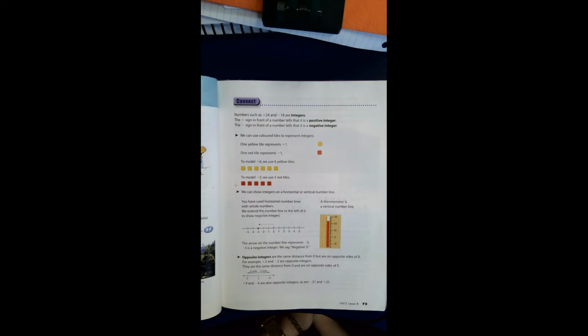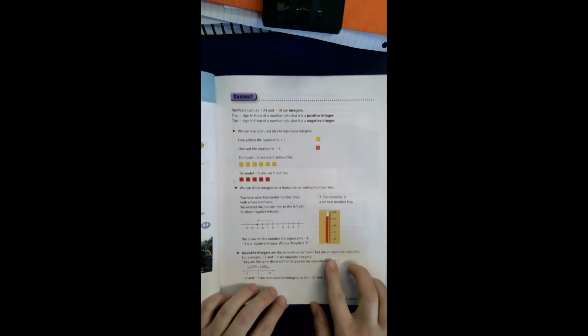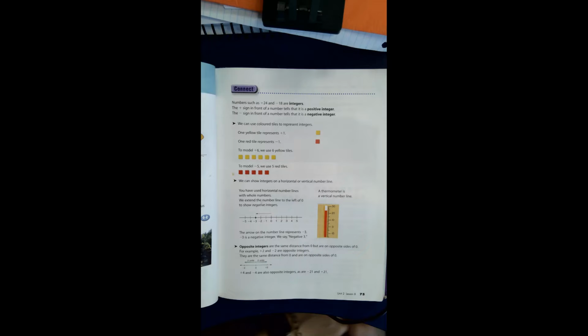We actually interact with positive and negative numbers all the time in our real world environment, and we just don't realize it. If you think of temperature, we live in Canada. We can have a temperature of positive degrees Celsius or negative degrees Celsius.